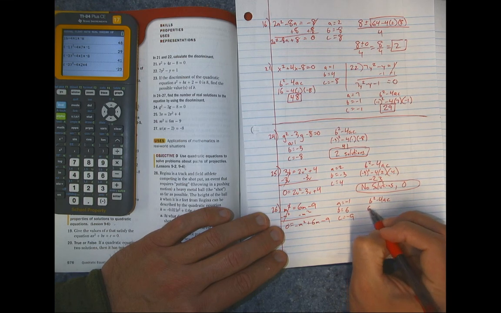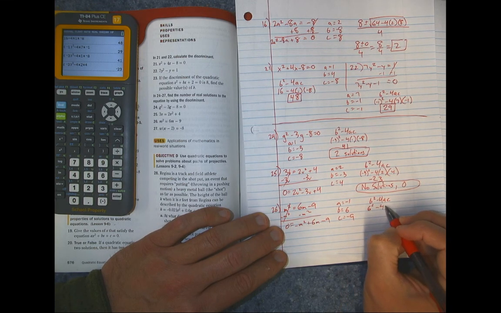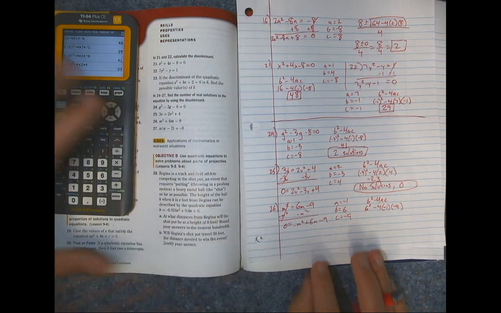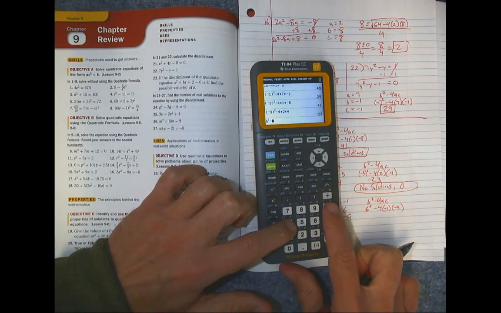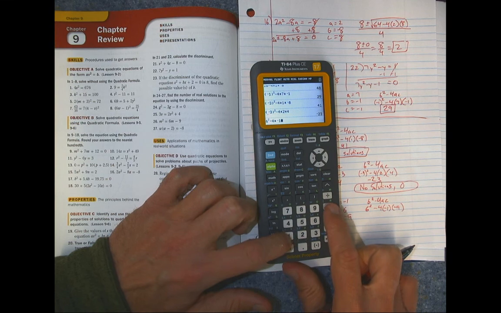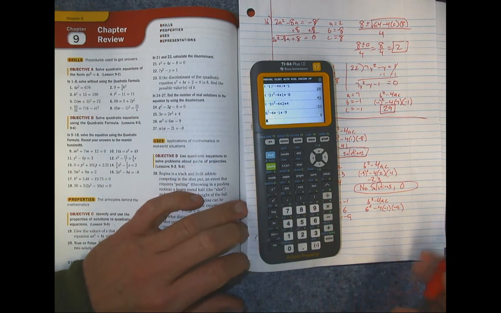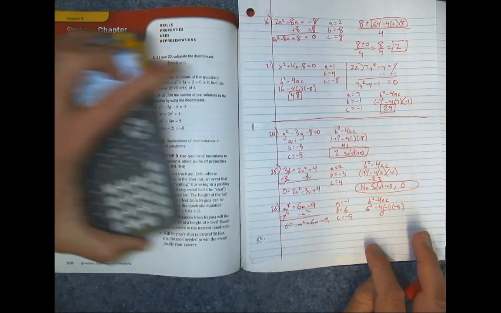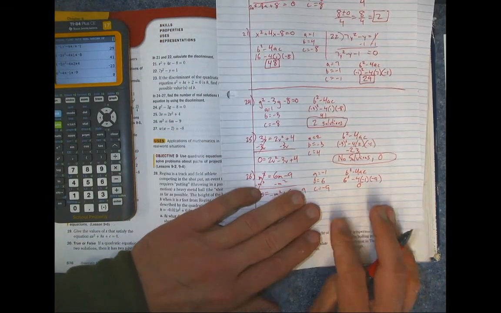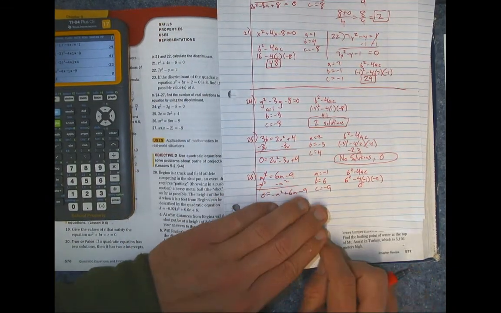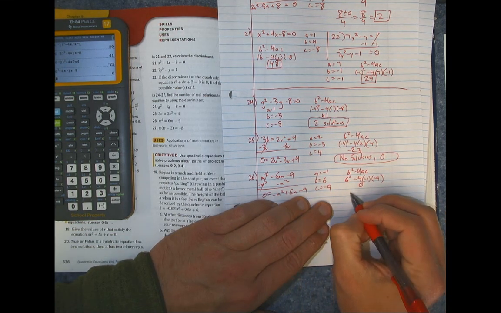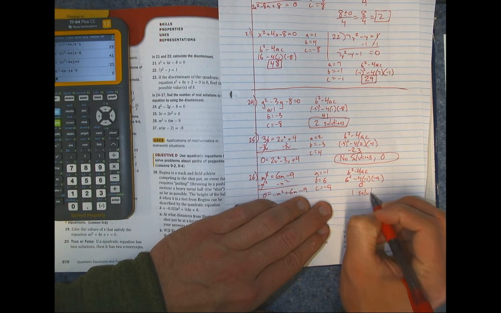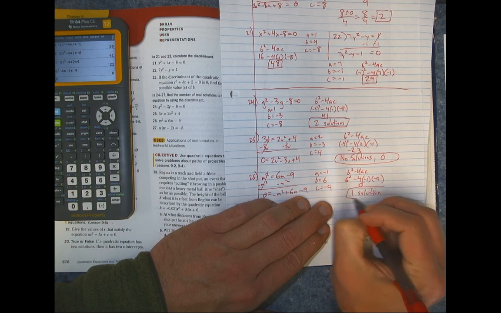So 6 squared minus 4 times negative 1 times negative 9. We get 0. So be careful, the answer here is not 0 because they're asking you to use this answer to tell how many answers there are. When the discriminant is 0, there is one solution.